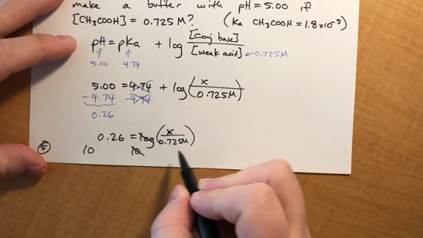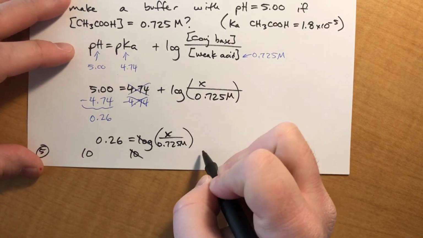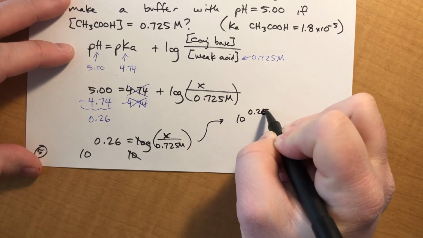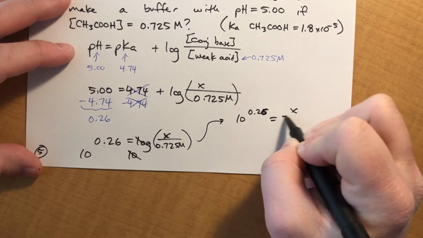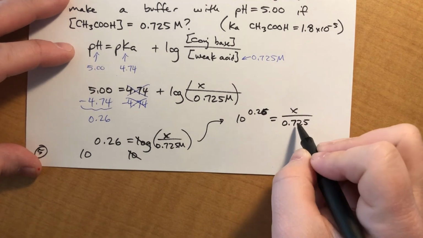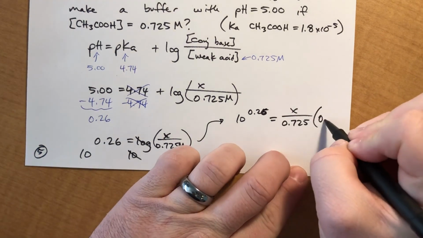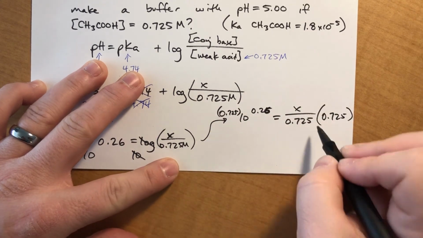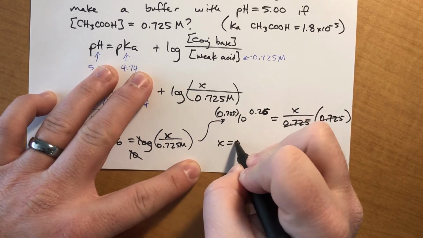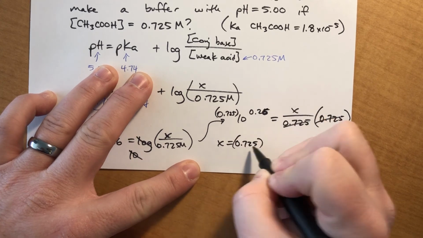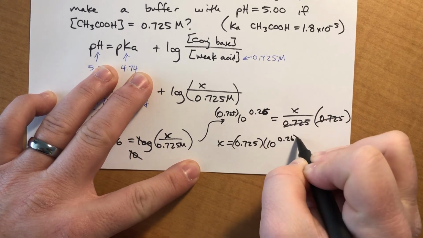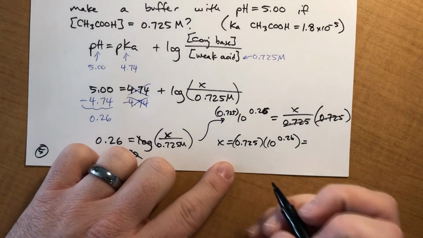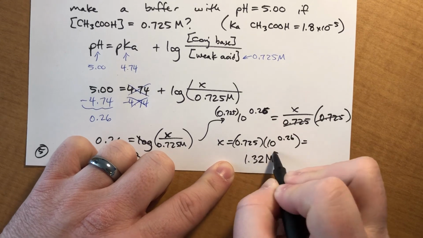So I'll rewrite this. I'm running out of space, so we'll move it up here. 10 to the 0.26 equals x over 0.725. So we're just multiplying 0.725 to both sides. So x is equal to 0.725 times 10 to the 0.26. If you plug all that in, the answer comes out to 1.32 molar.